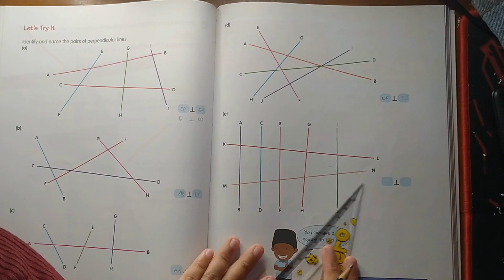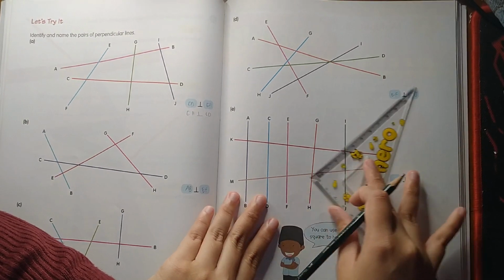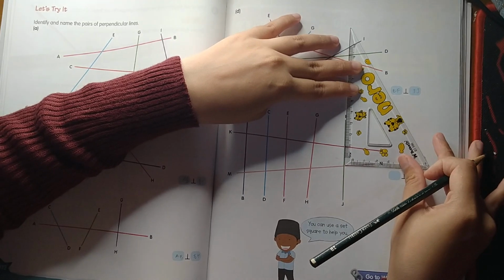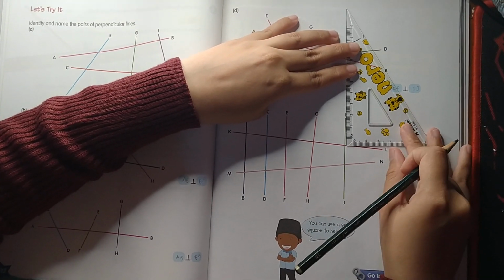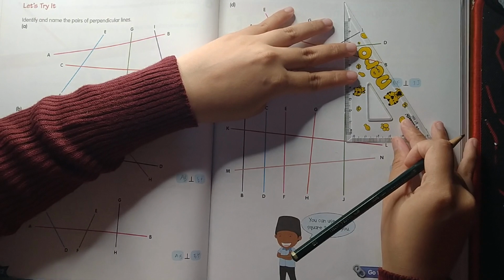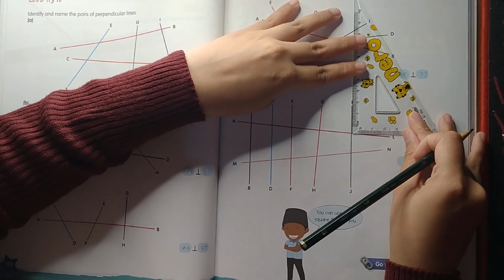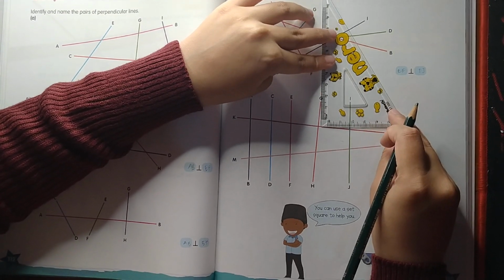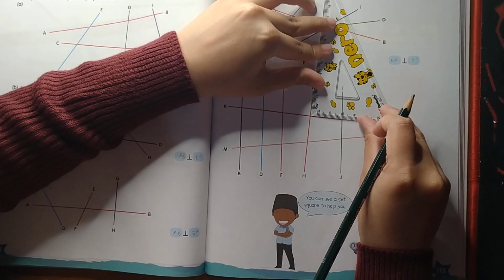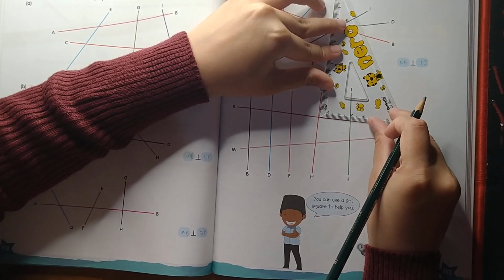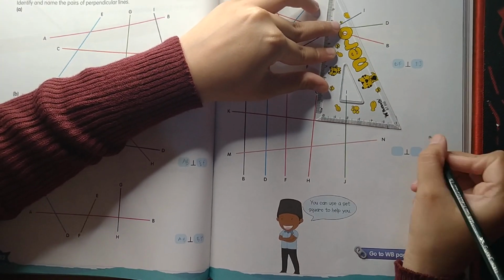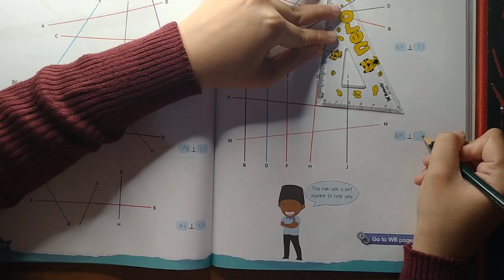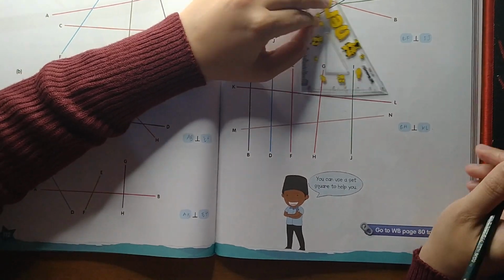Next, E. We try from, okay, the first KL. We try IJ. IJ and KL, no. GH, okay. GH perpendicular to KL. You can write GH perpendicular to KL. Okay?